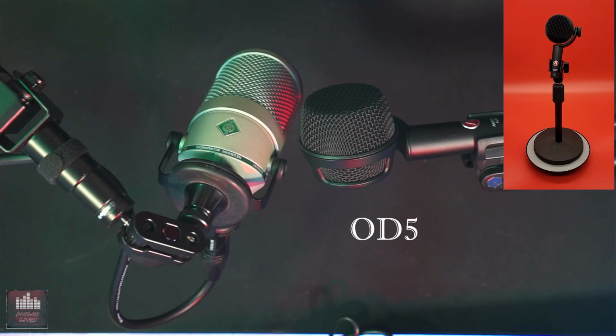Stepping up to the $730 level is the Neumann BCM705, which is a hypercardioid dynamic microphone, the only dynamic with a Neumann badge, and is specifically designed for broadcast purposes.